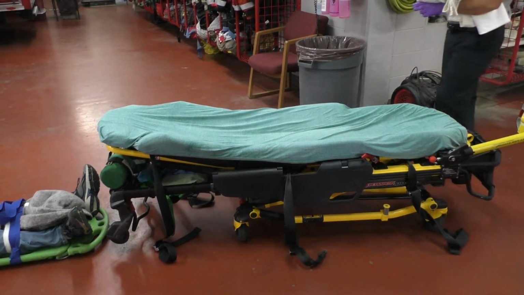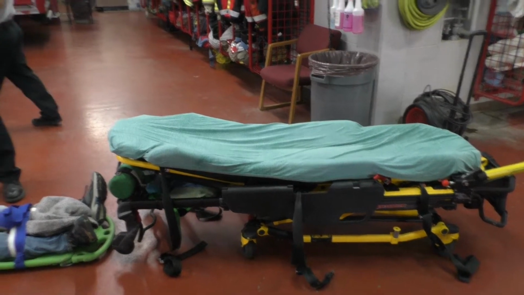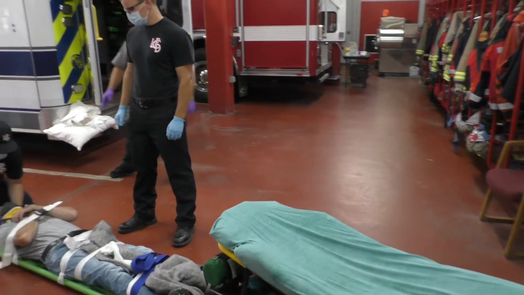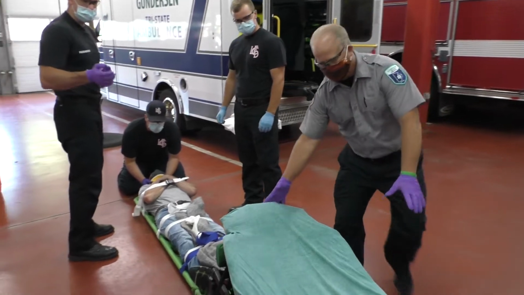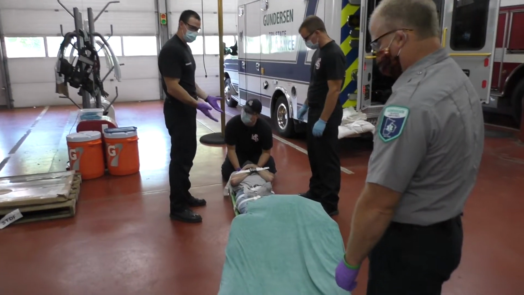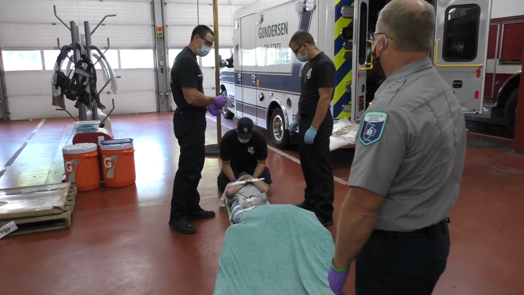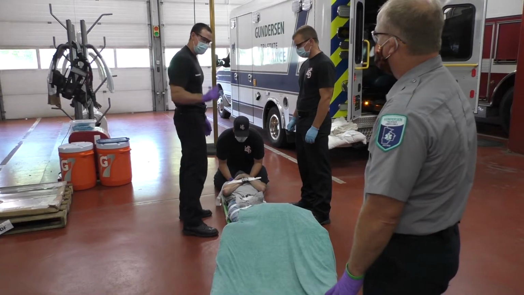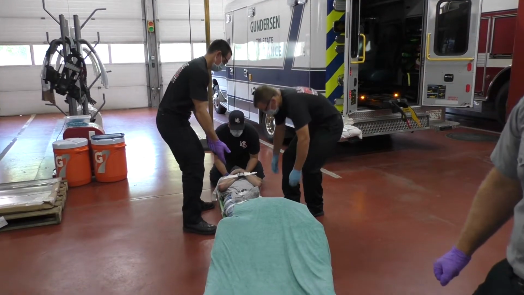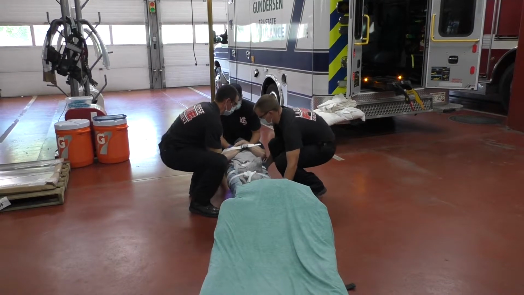It's become safer for the patient, safer for the provider, and made our jobs a little more safer for sure. Okay, so Todd's going to man the stretcher. This is a typical way that we would lift the patient and transfer him to the stretcher. Again, the person on the head, holding the head, is going to call out the movement. Are you guys ready? 1, 2, 3.